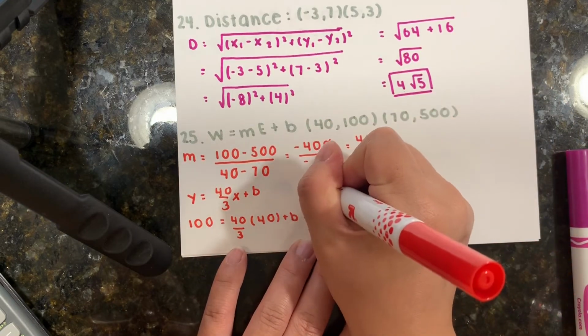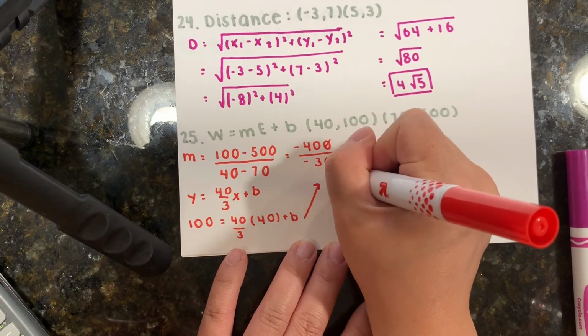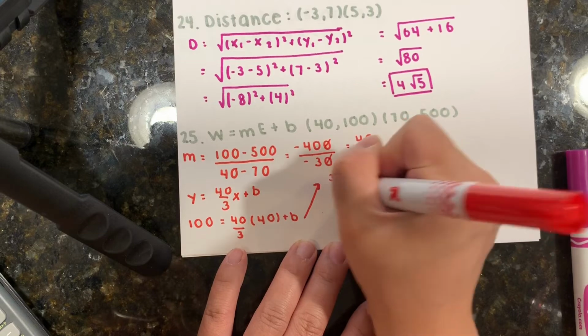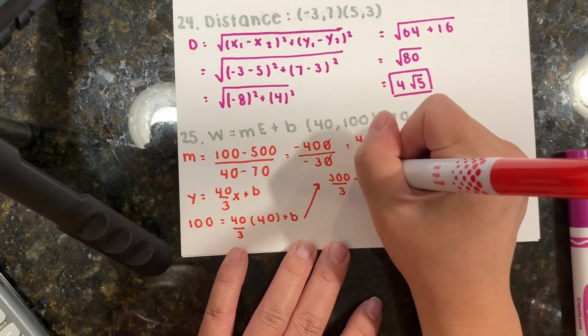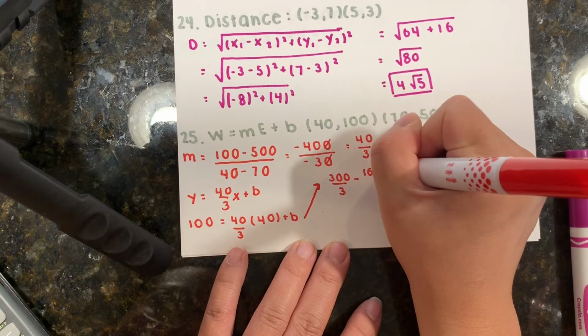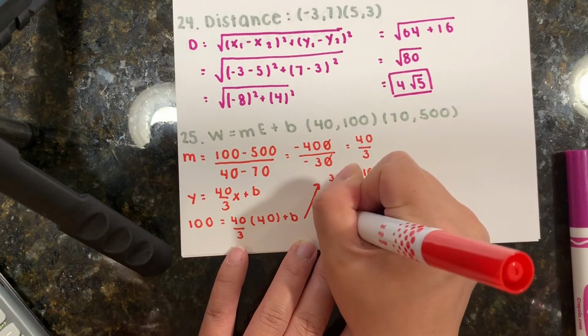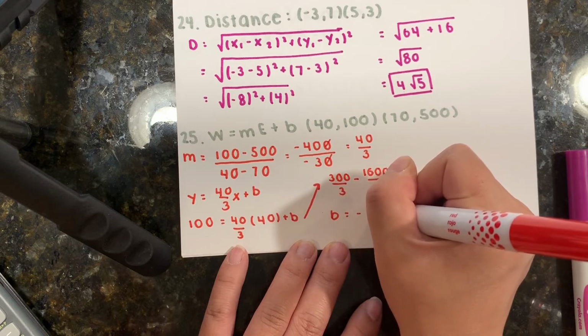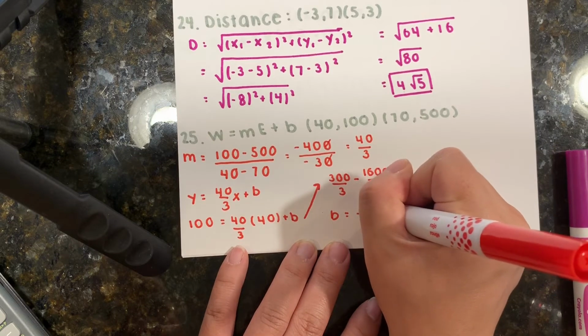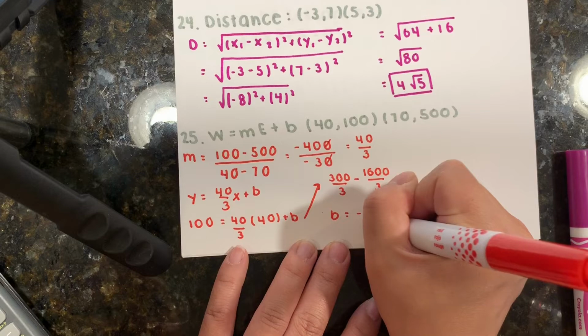So come up to here would be, making a common denominator, 300 over 3 minus 1600 over 3. So b is actually going to be equal to negative 1300 over 3.